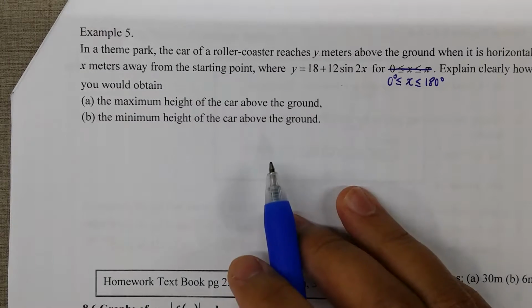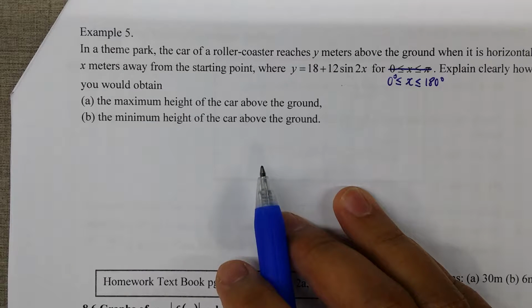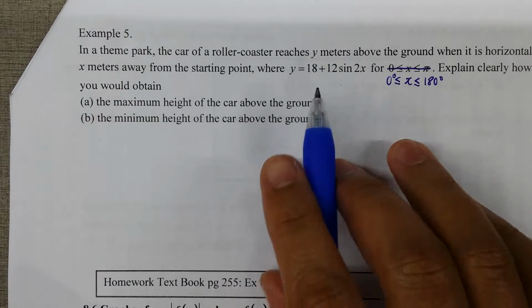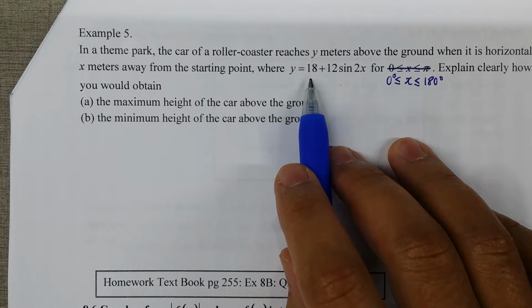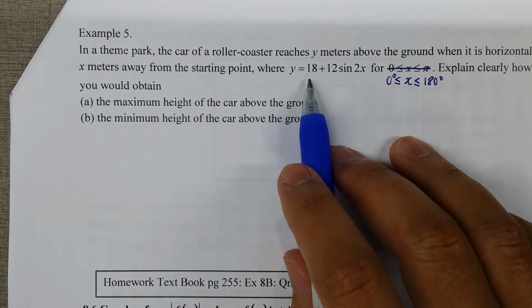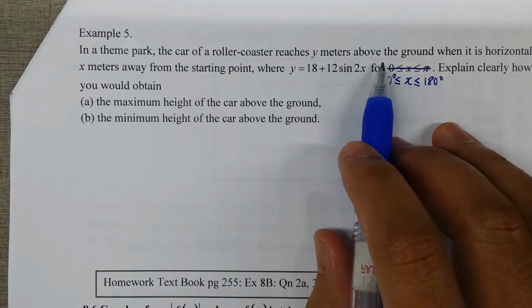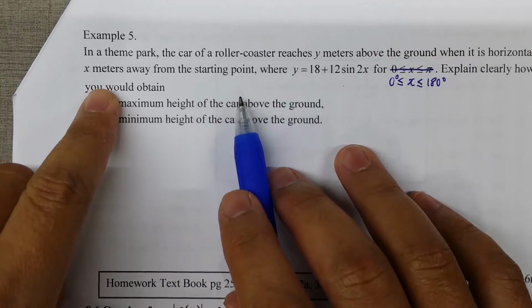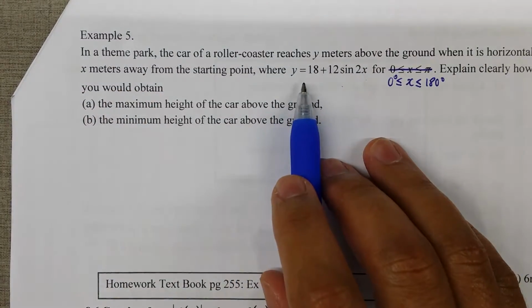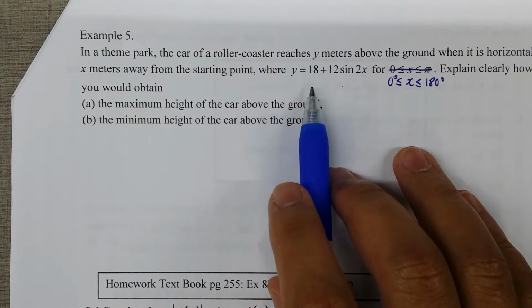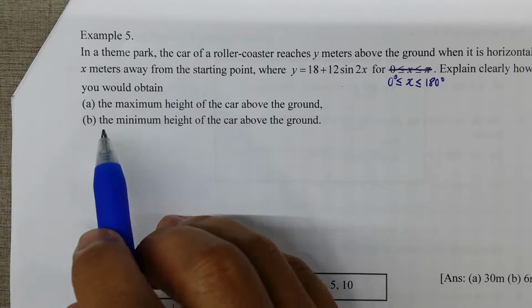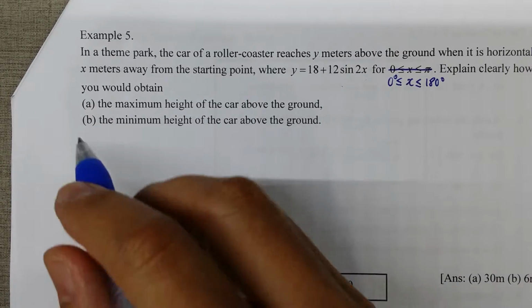Okay, if let's say you just blindly remember the formula, you look at this equation that represents the roller coaster y meters above the ground when it's horizontally x meters away from the starting point, from 0 to 180 degrees. For this case, I will rewrite it.